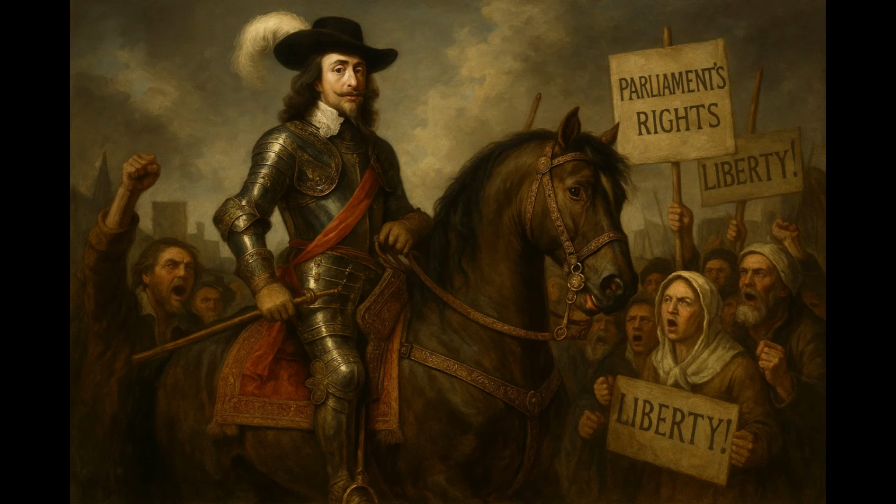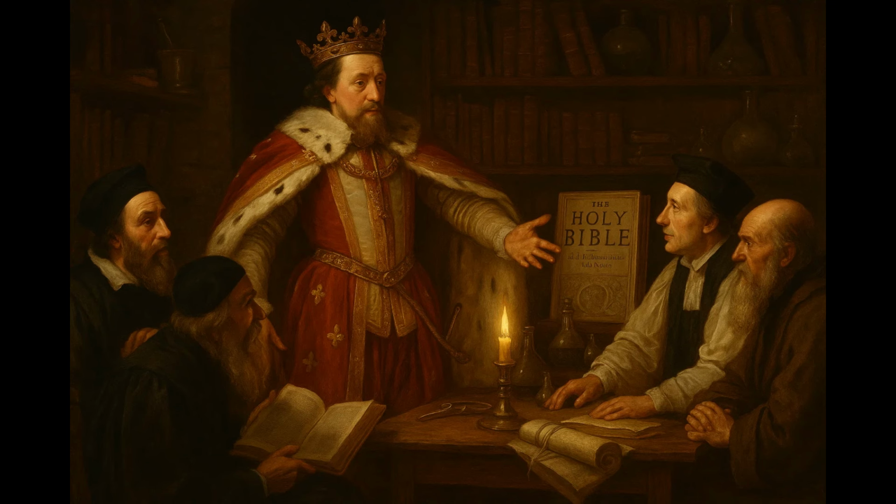James was a learned king. He commissioned the King James Bible, but was also a firm believer in the divine right of kings. He famously quarrelled with a self-assertive English Parliament over taxes and religion. As Britannica notes, James was a strong advocate of royal absolutism, and his conflicts with an increasingly self-assertive Parliament set the stage for the rebellion against his successor.